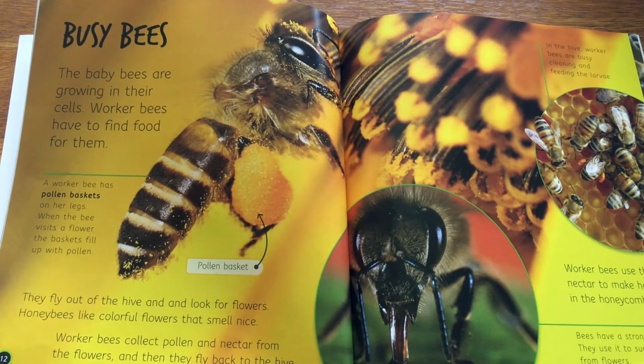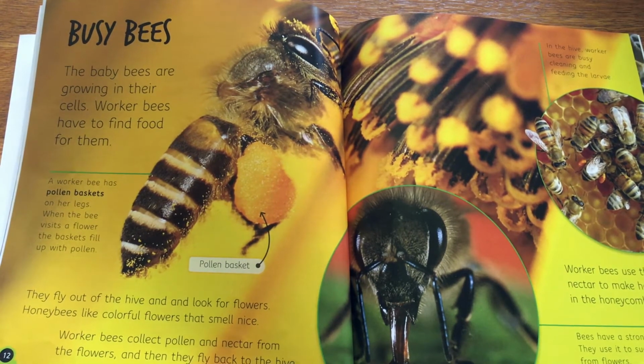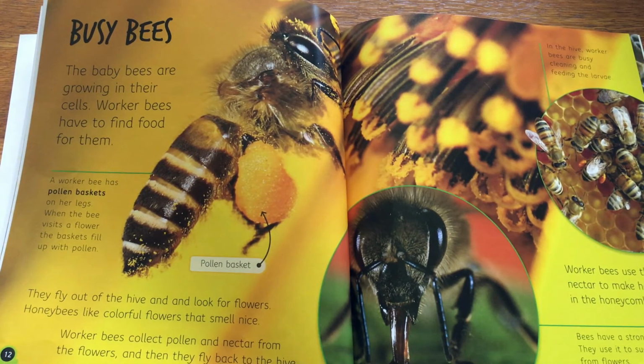They fly out of the hive and look for flowers. Honeybees like colorful flowers that smell nice. Worker bees collect pollen and nectar from the flowers, and then they fly back to the hive.